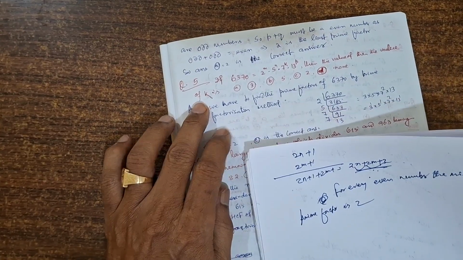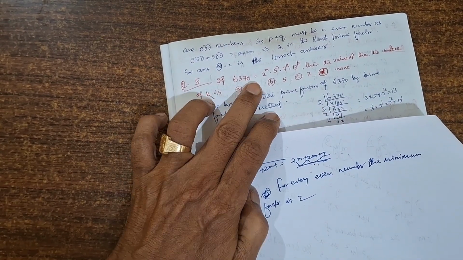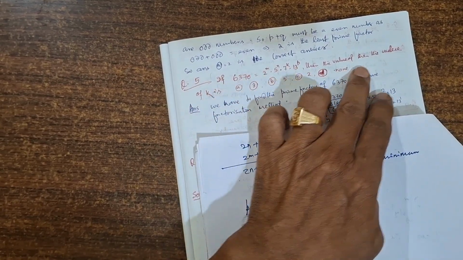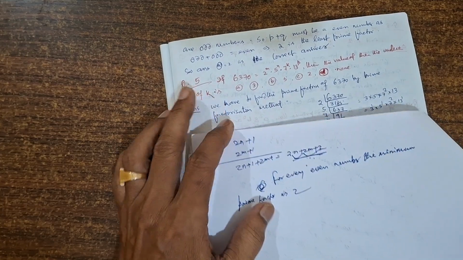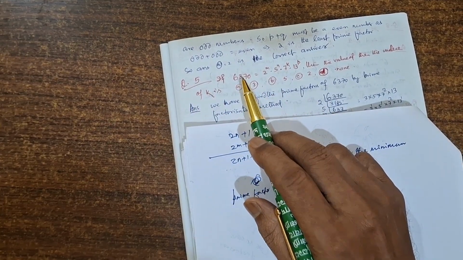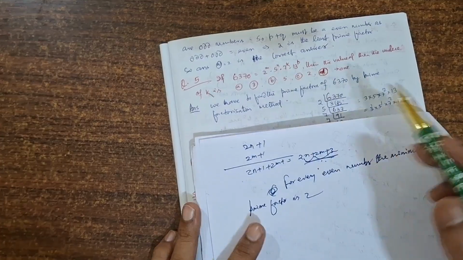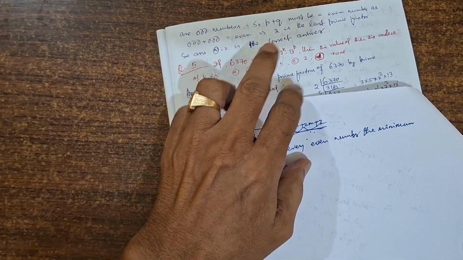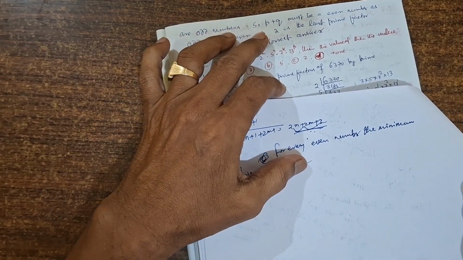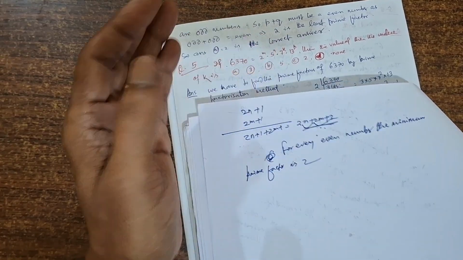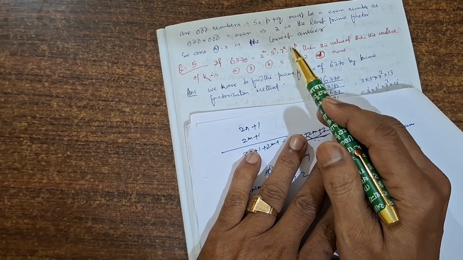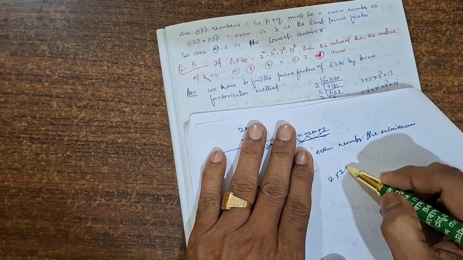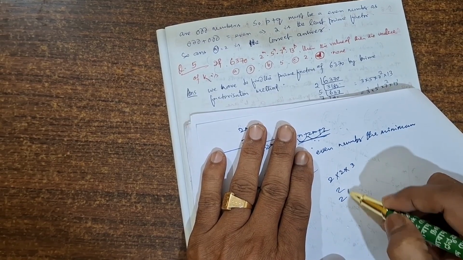Now come to question number 5. If 6370 is equal to 2 to the power m, 5, 7 to the power k, 13 to the power p, then find the value of k. It is written that this is a prime factorization. So it is obvious that when this is expressed as 2 to the power something into 5 to the power something into 7 to the power something into 13 to the power something, it has prime factors 2, 5, 7, 13. Suppose one number is written 2 into 2 into 3. It is 2 to the power 2 into 3.